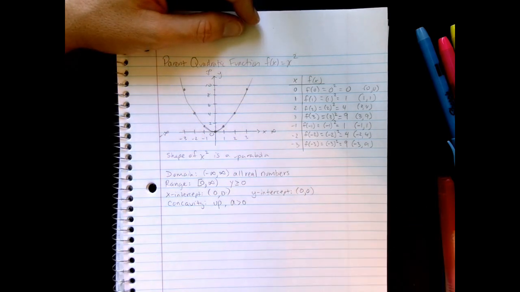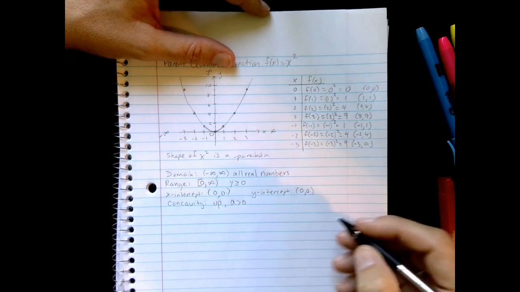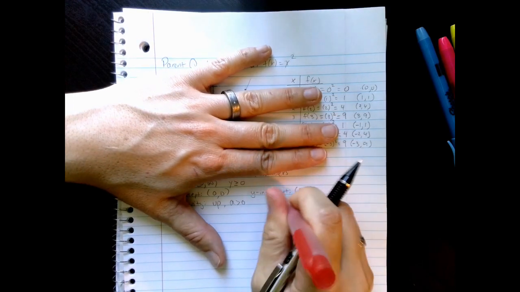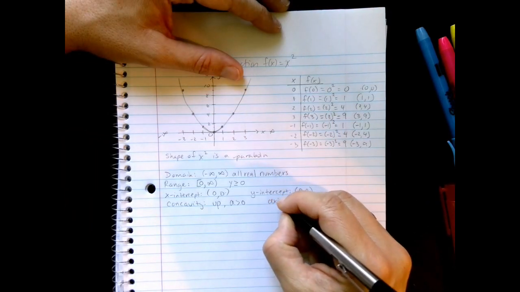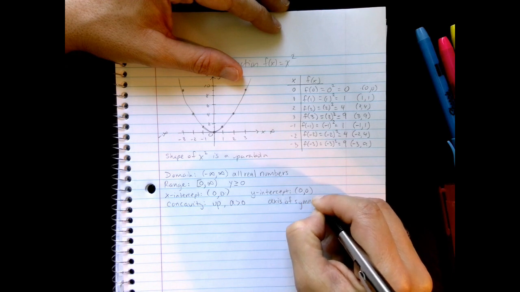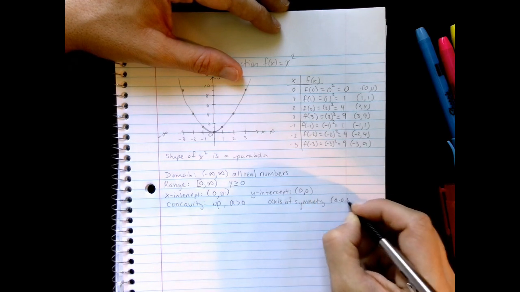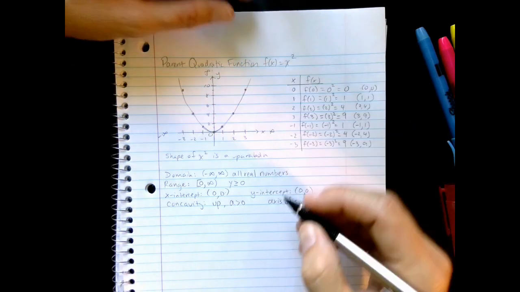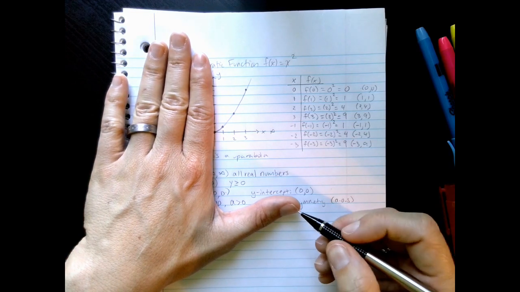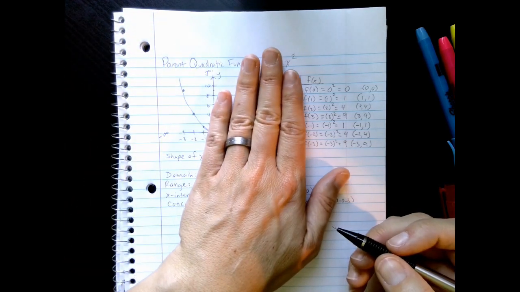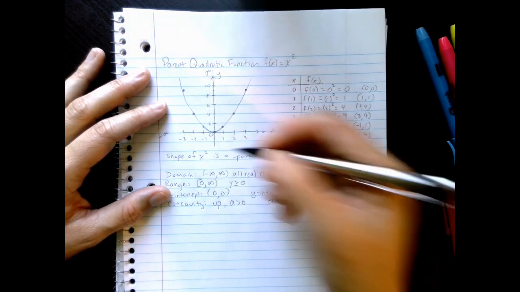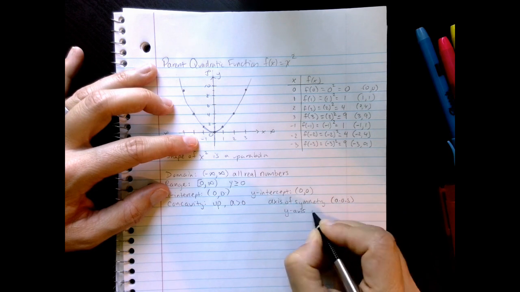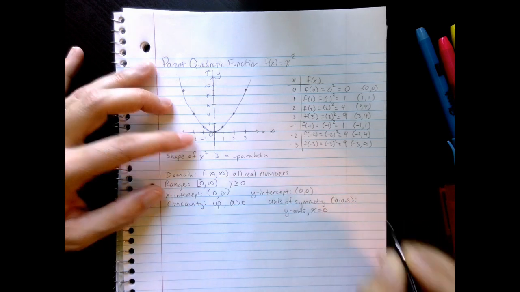Last but not least, before we get into something different here, is the axis of symmetry. Now, the axis of symmetry, actually, let me write it out. The axis of symmetry, abbreviated as AOS. That is the line that this is actually going to be symmetric to. Because if you notice, if I cover up half of this, do you see how it's reflected on the other side? Okay? So that vertical line is the axis of symmetry. Now, the vertical line is the y-axis, but it has an equation, and it is x equals 0.